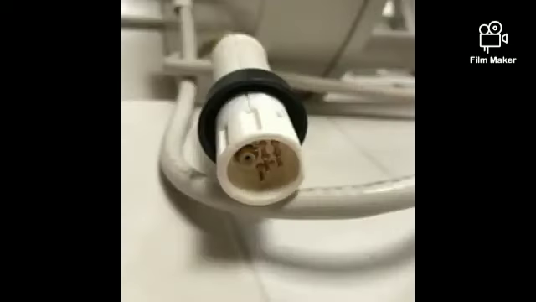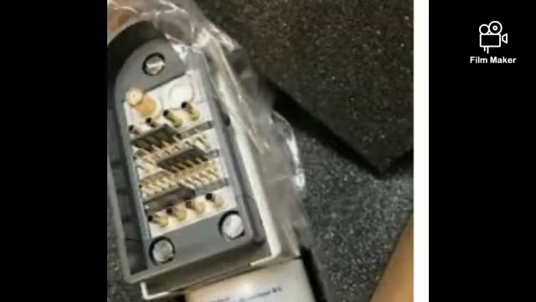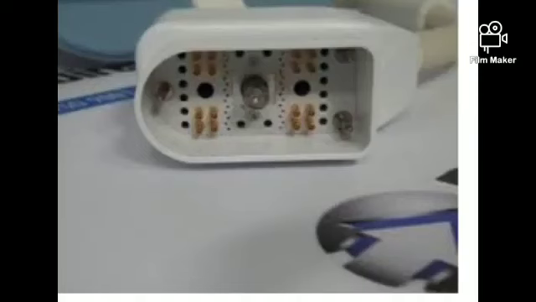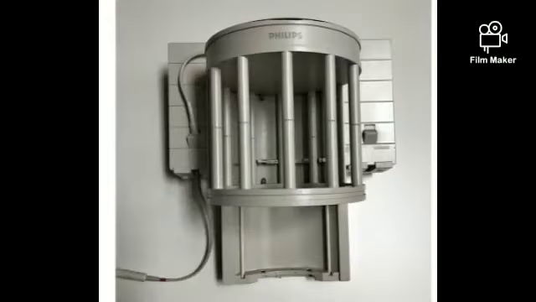So now we will return to our topic. These are the connectors of various MRI coils. This is the 5 channel connector, this is the 16 channel connector, this is the 32 channel connector, and this is the 8 channel connector. When you are connecting any of the MRI coils, keep in mind that you connect them to the exact port, otherwise the pin will break, and if the pin breaks, it will damage the full coil. It will not give any signal, and that will be a loss for you and your company too.